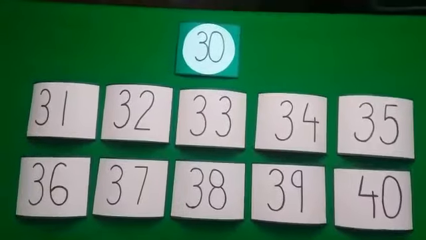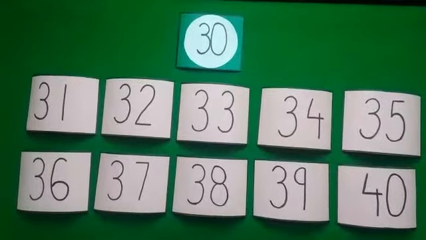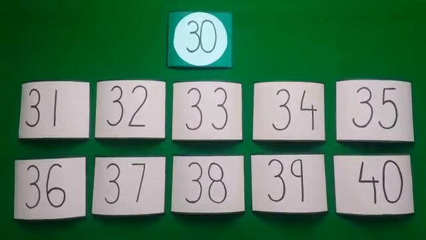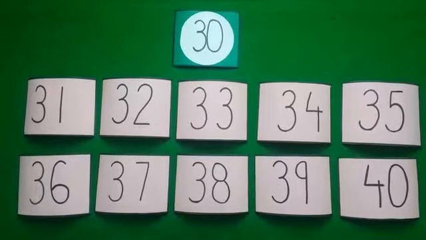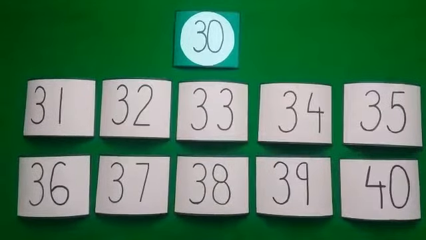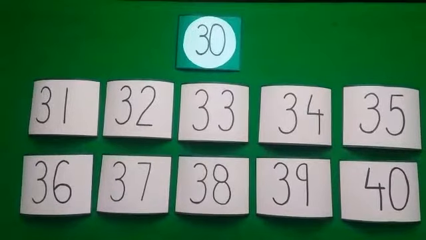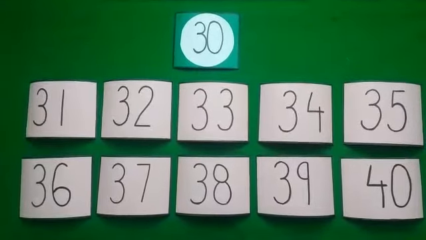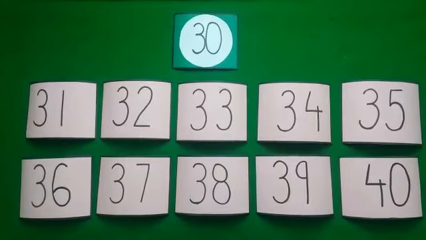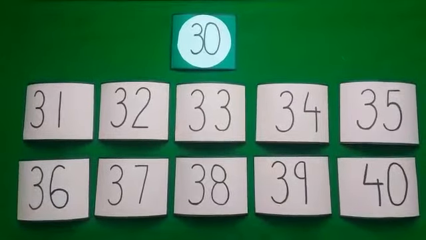Okay, so let's revise the counting. Yesterday we revised from 20 to 30. Now it's time to revise from 30 to 40. Start revising it with me. 30, 31, 32, 33, 34, 35, 36, 37, 38, 39 and 40.